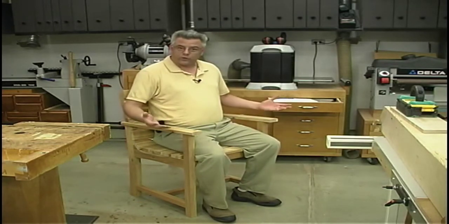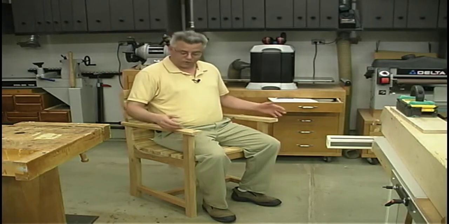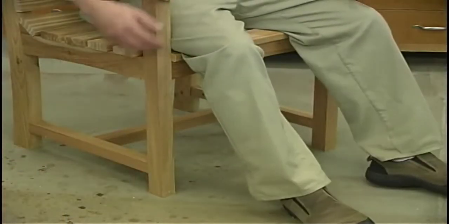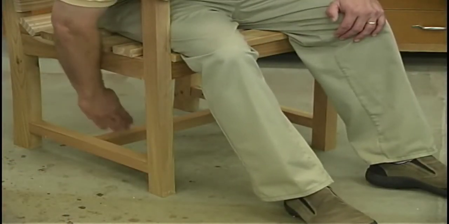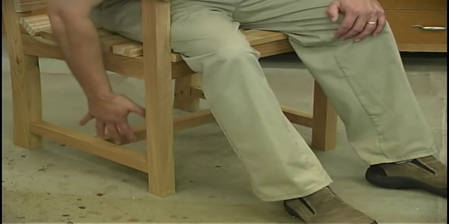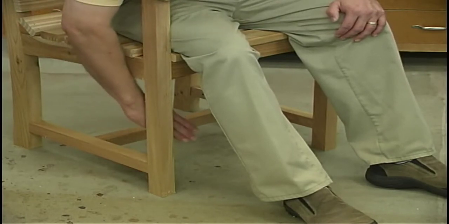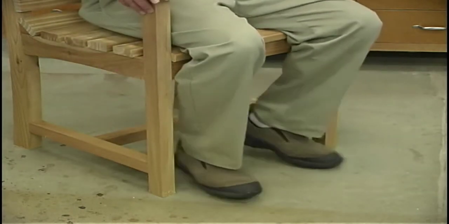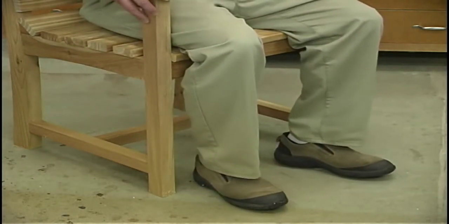So the primary attributes on function for this are to hold you up into a sitting position comfortably and to be able to move it forward and backward without it falling apart on you. One feature you'll notice on a lot of chairs is this cross stretcher. And of course, that's a structural element. And you'll notice that it's set back from the front legs. Now watch as I go through and move this chair forward.